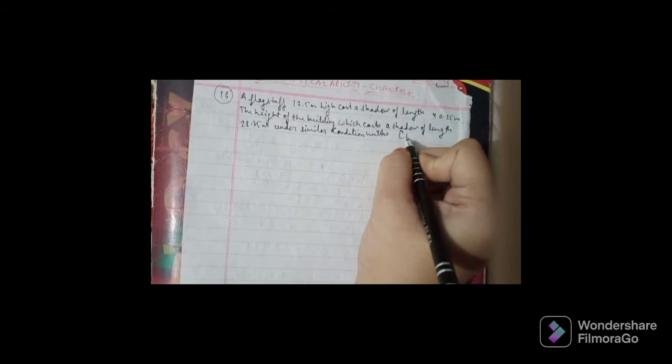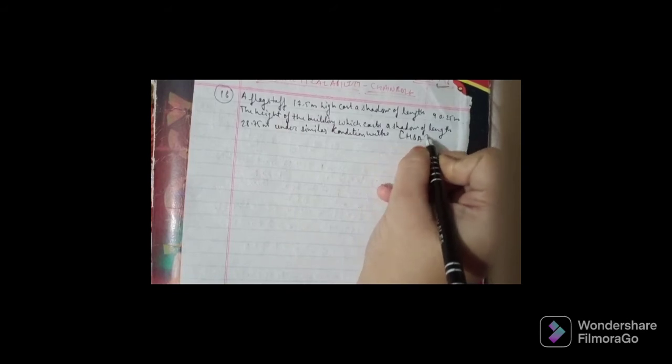This has been asked in an MBA examination paper. Options, as I told you, 10 meter, 12.5 meter, 17.5 meter and 21.25 meter. So we go for the same.